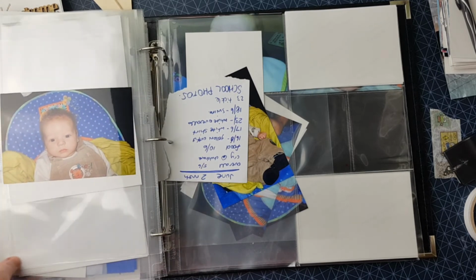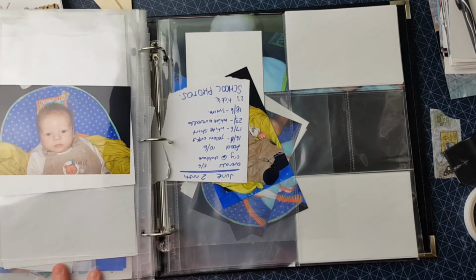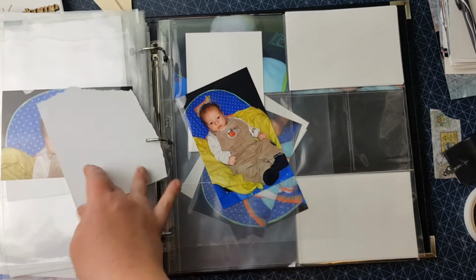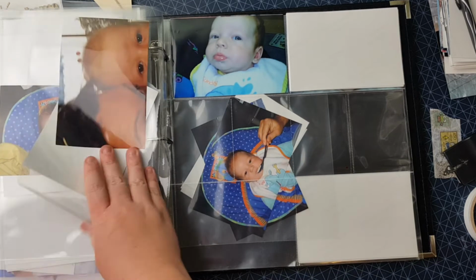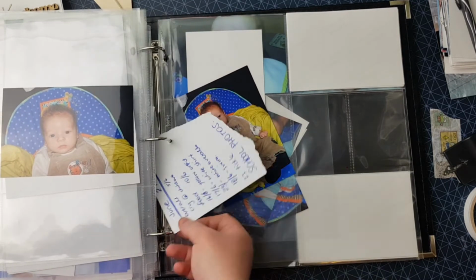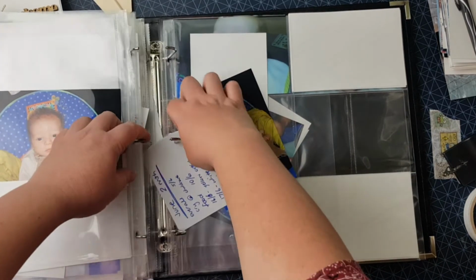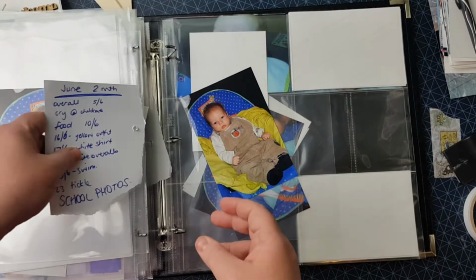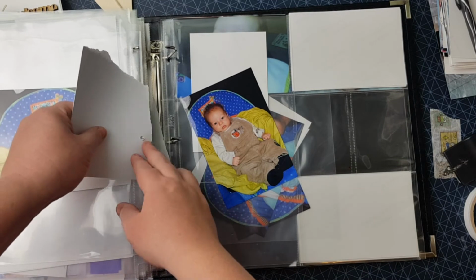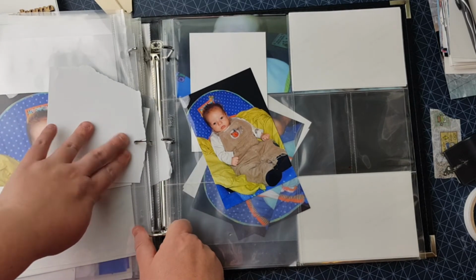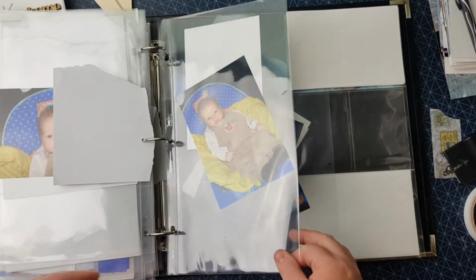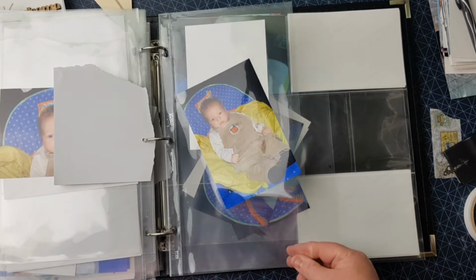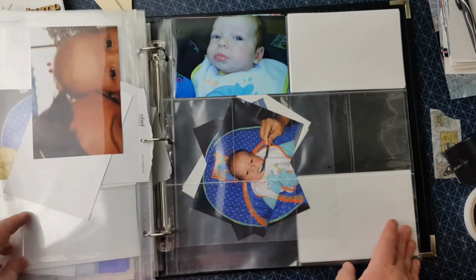And there are a lot of layouts in this year because, like I said, the camera situation wasn't ideal. So going into June, I've written on there, it's upside down, school photos in big, because I need to scan them and reprint them so that I don't use the originals in my album, and then I have a scanned copy. So that's a long photo, the orientation of what's going on. That's nice. That'd probably be 6 by 12.